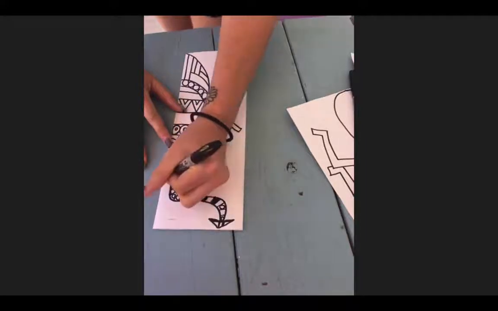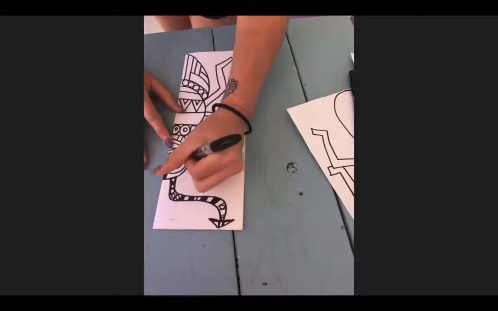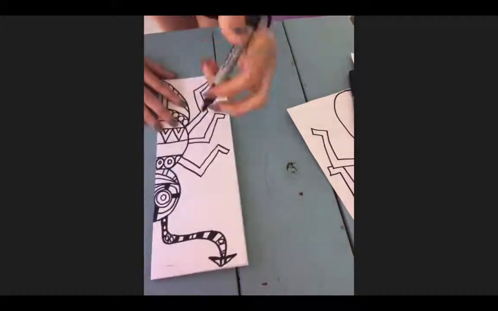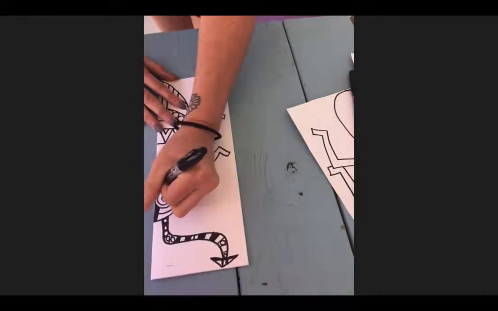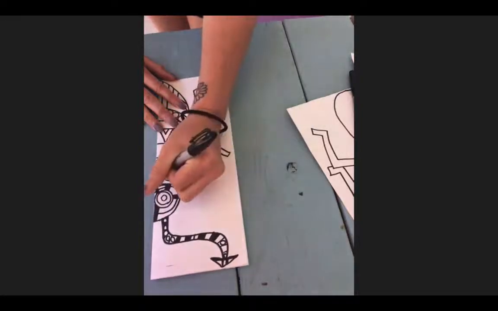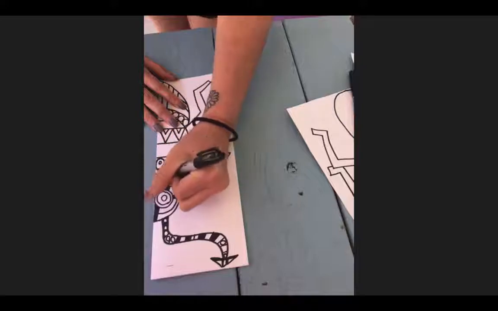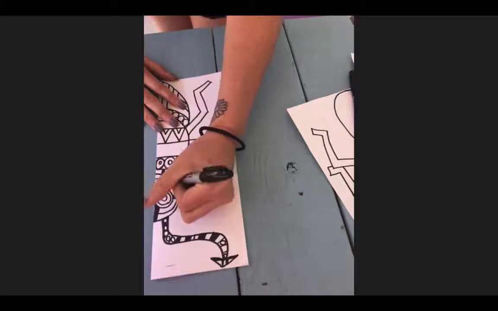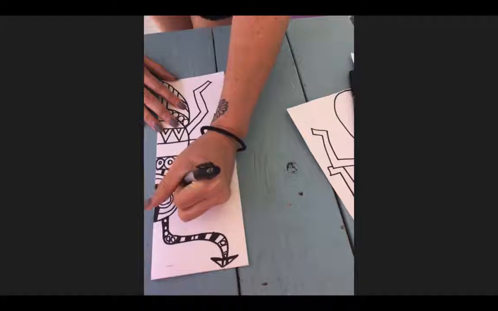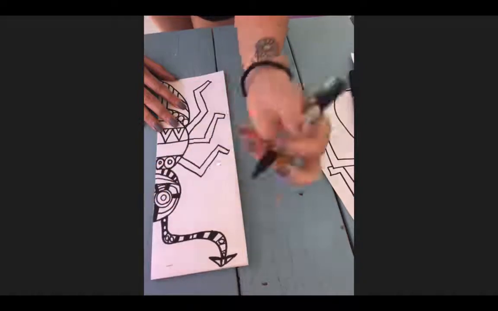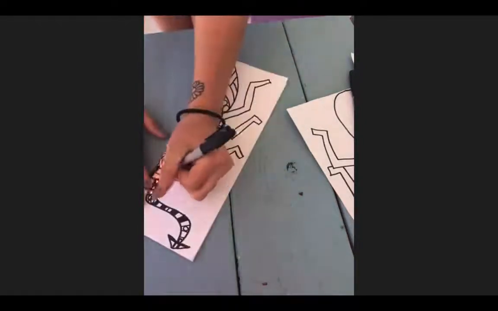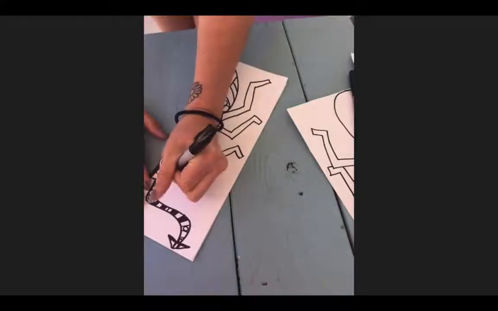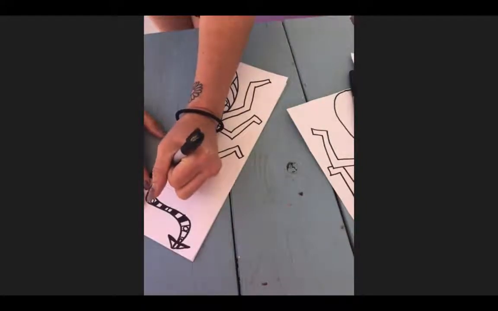We're not adding color yet. That is going to be a whole other step because I want you taking your time, adding your designs as you are working. We're not going to try to do too many things all at once. Just like we normally would in class, we're going to slowly break down our artwork and do it step by step.